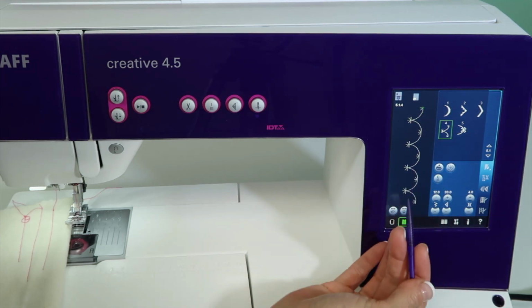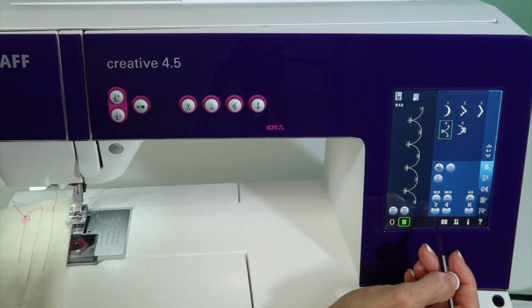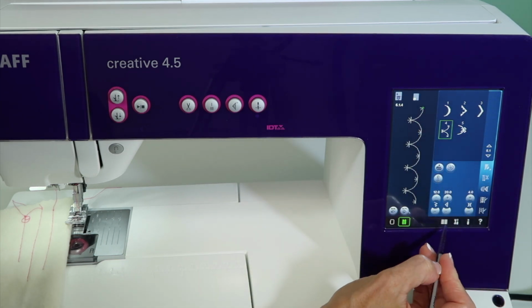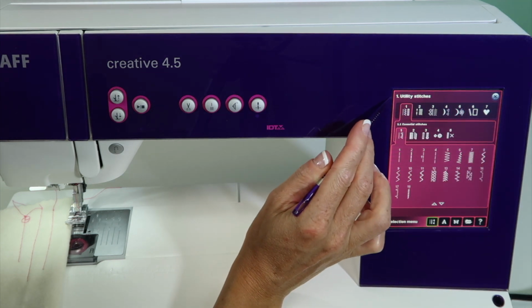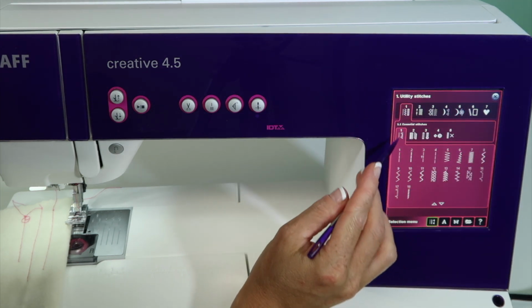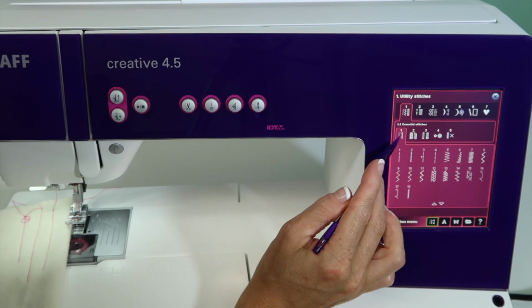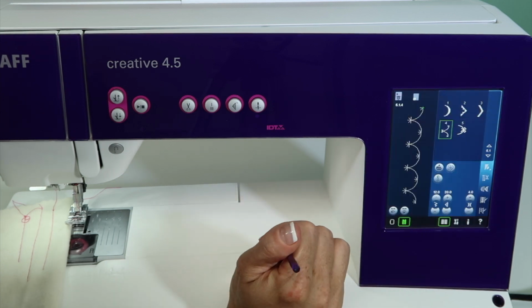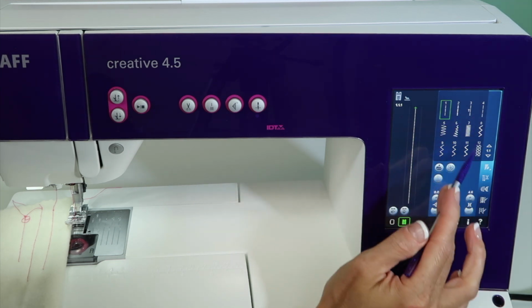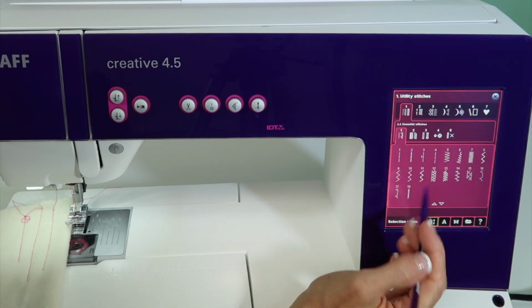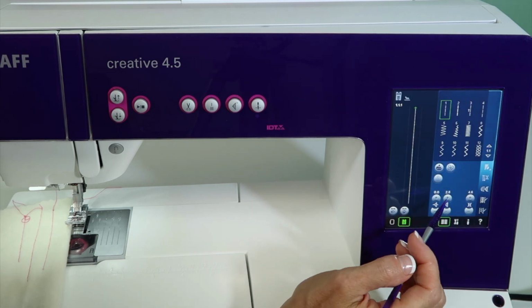So for example, if I've been sewing a straight decorative stitch, to get back to a straight stitch, touch the menu button, choose utility stitches from the top category, and with the subcategory also at 1, choose stitch number 1. Now you're back to those particular groupings, and you can pick from those stitches or select as you want. Now let me show you one more thing about stitches.